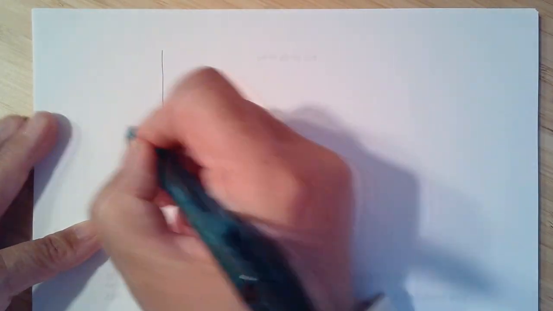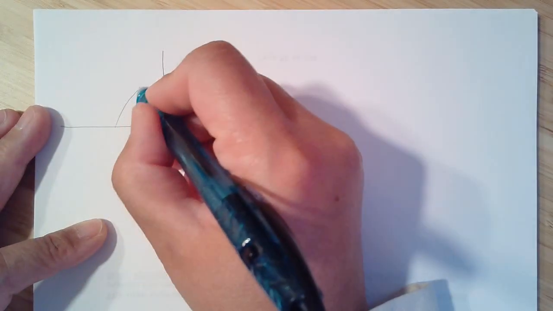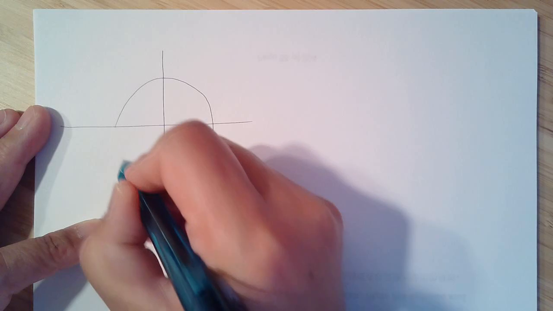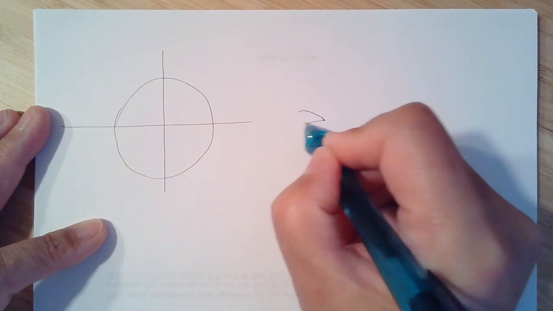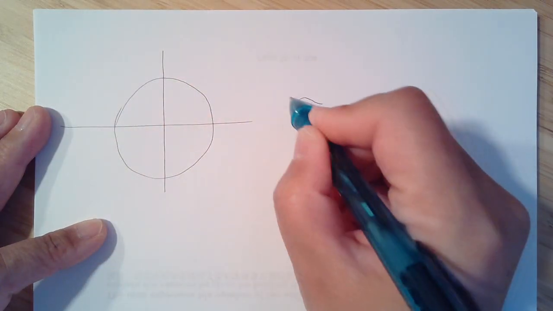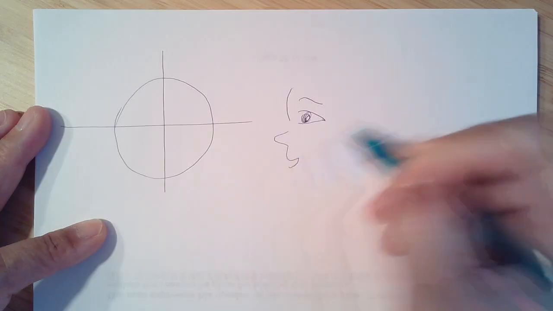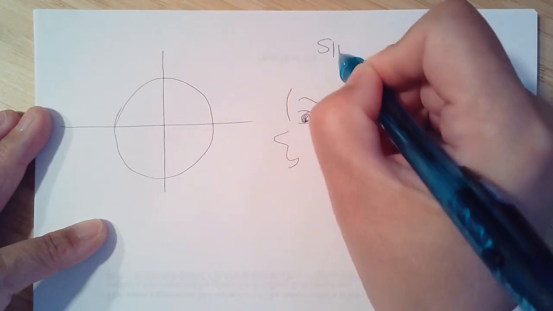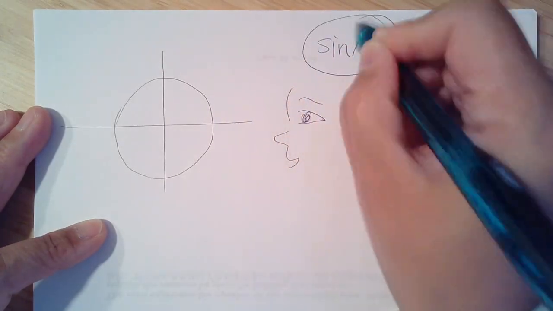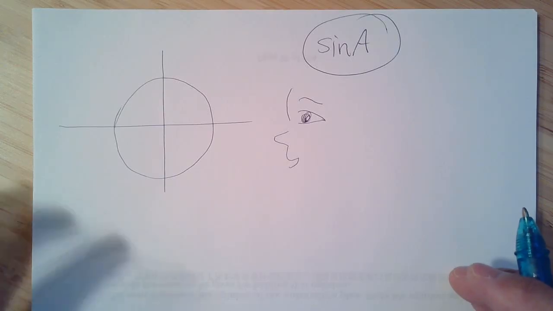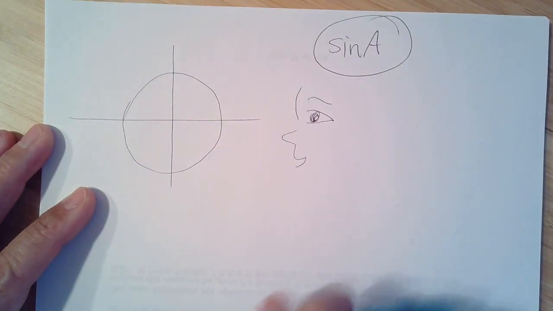Now, what I would like to see is this. Remember, you look at this way. Okay, so let me talk about the sine A. Sine is how much it goes up or down, right?